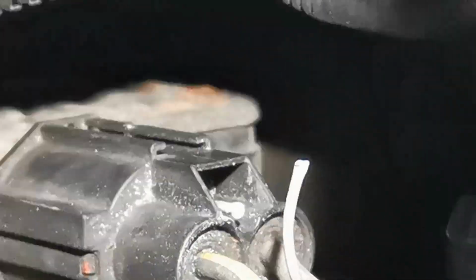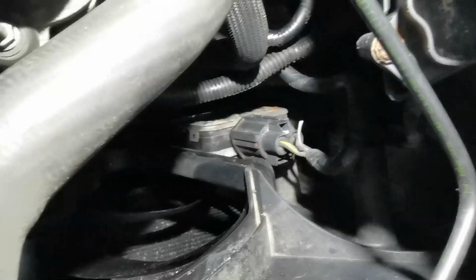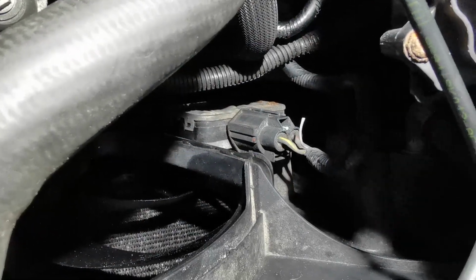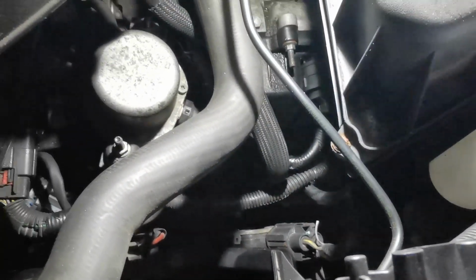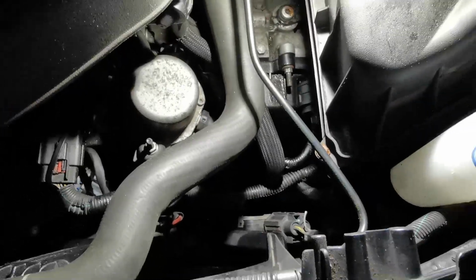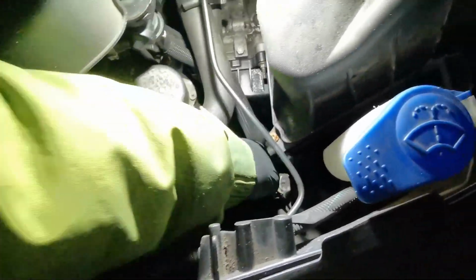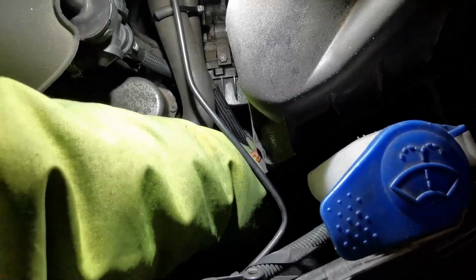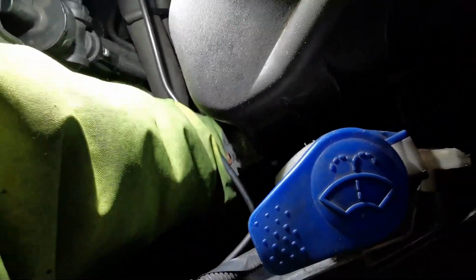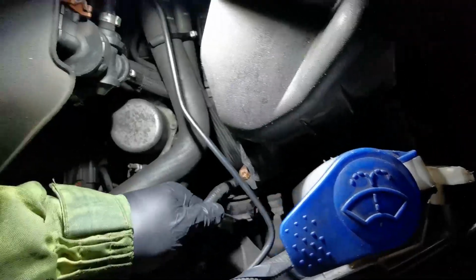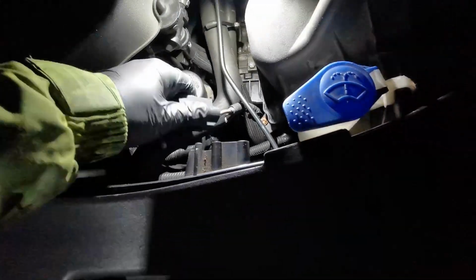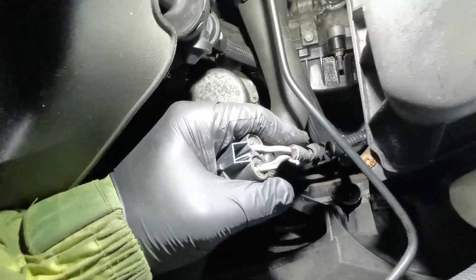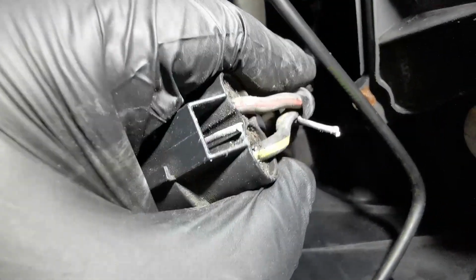And this one here, it grew some green canker, and he was throwing the fault of something like fan motor circuit. Something like that. Fan motor circuit. He was throwing a fault, and that would be why.